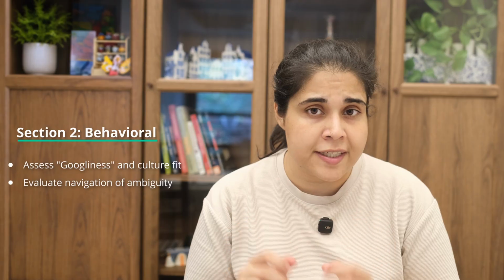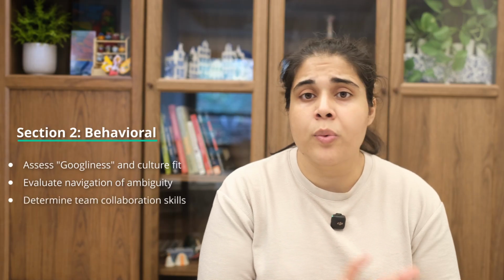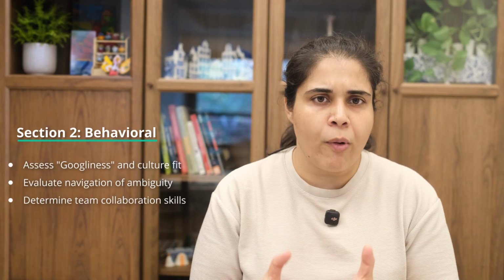The second section is behavioral. If you get this new format, the interviewer will try to understand how well you align with Google's culture, which is often referred to as Googliness. They will assess how you navigate ambiguity, how you work within a team, and your motivation for the role. So it becomes super important to bring forward your behavioral interview prep early in the process now. I've got 4 tips for cracking this phone round.